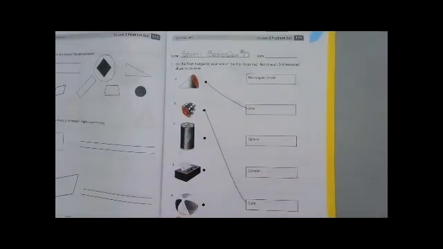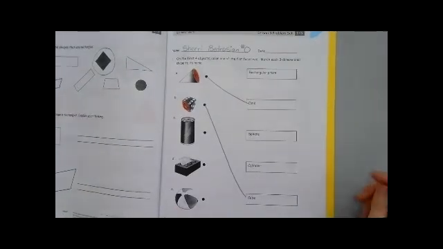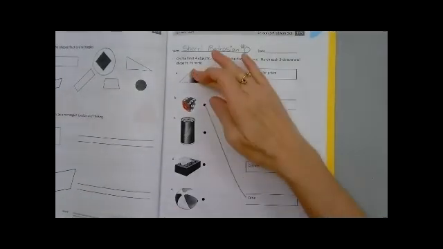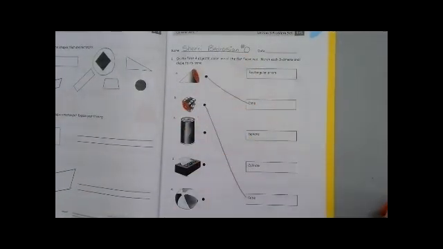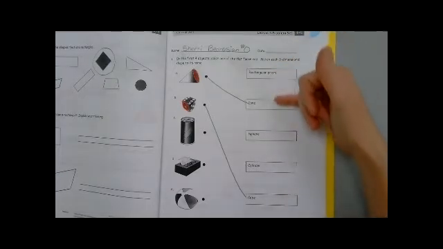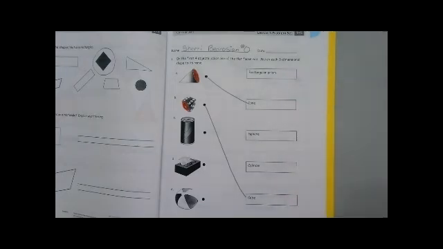So class, I want you to continue in the first 4 shapes, 1, 2, 3, 4, color one of the faces red and then match that shape to its 3D shape name to the right, okay? And then remember, class, the last one, you won't be coloring any flat faces red, but you will be drawing a line to its 3D shape name. Go ahead and pause the video now and finish the front side.